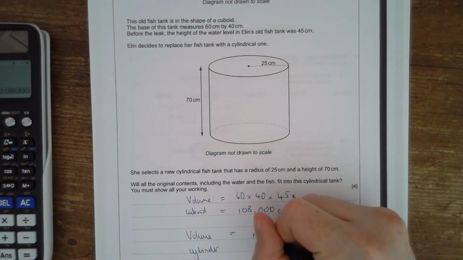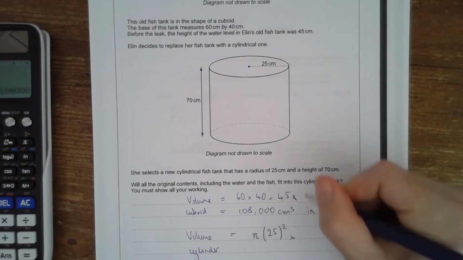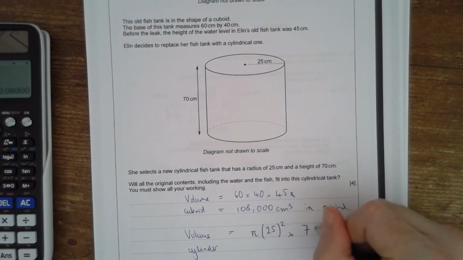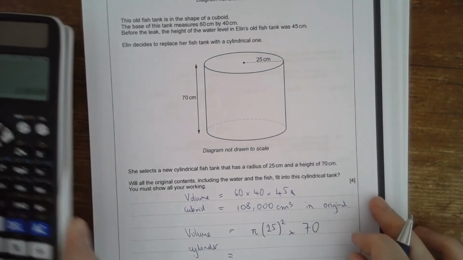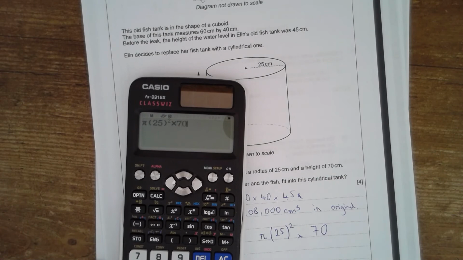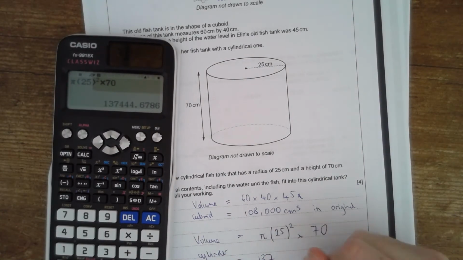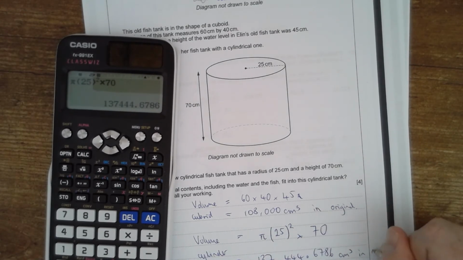Then we're going to do pi r squared, so pi times the radius squared, so pi 25 squared times by how long it is, so it's times by 70. So that goes into my calculator, pi brackets 25 squared times by 70. It comes to 137,444.6786 centimetres cubed.